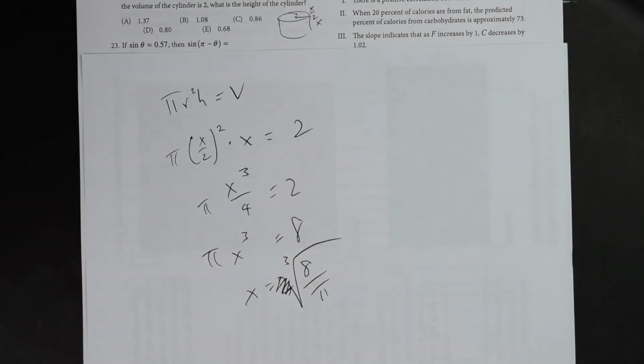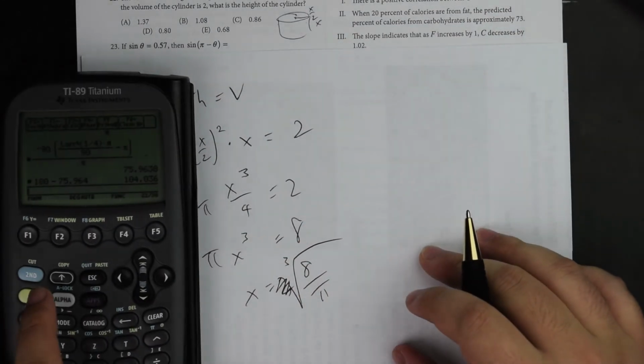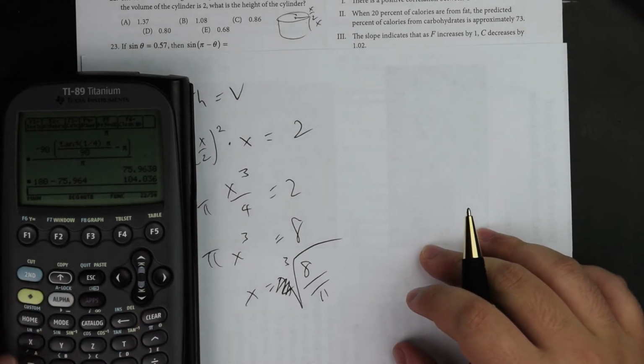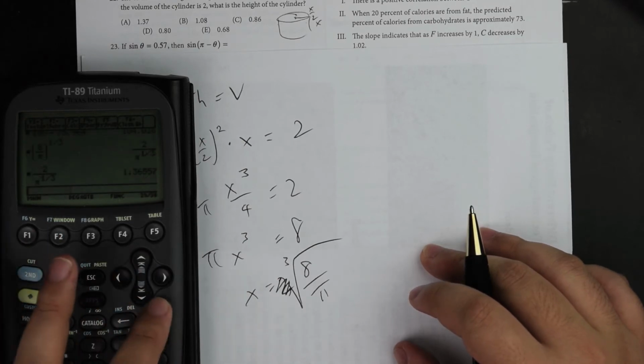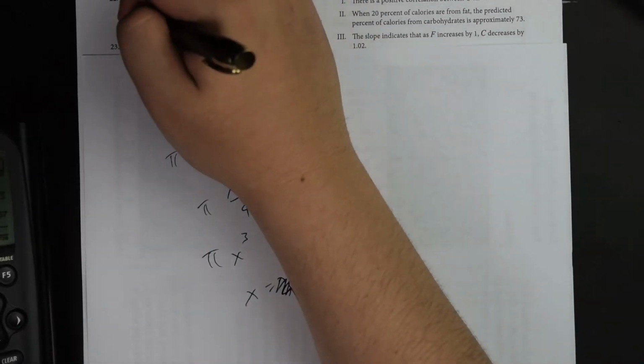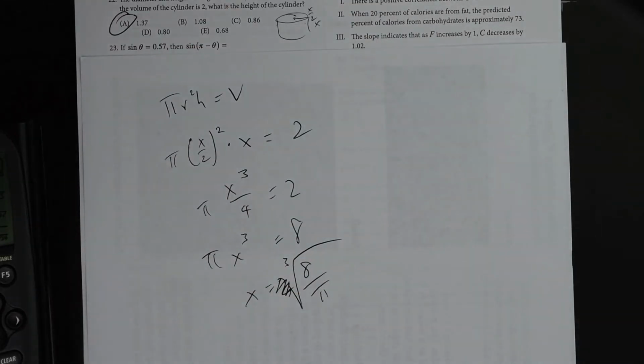Okay, so, whoop, I rushed a little bit there, but I caught myself. 8 over pi to the 1/3. I got this value, 1.36. So for number 22, my final answer is going to be A.